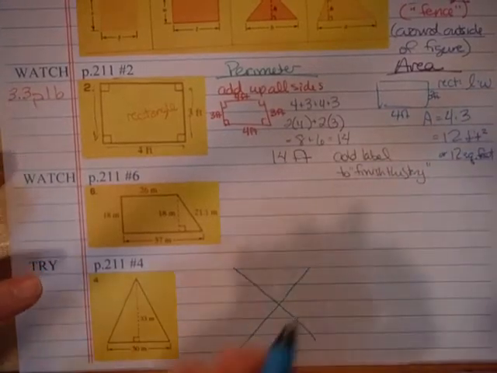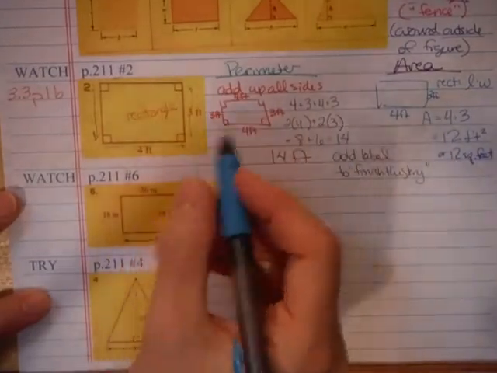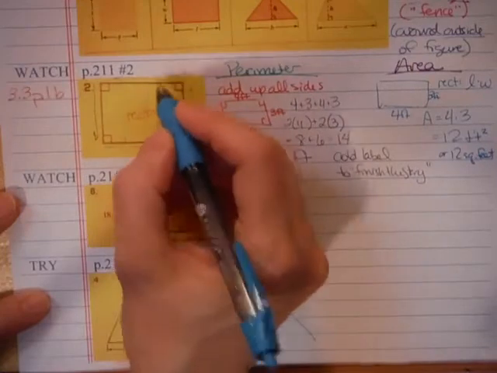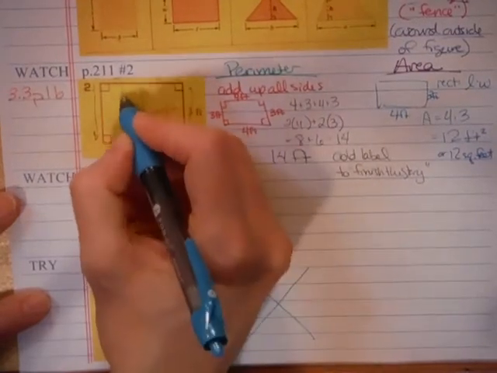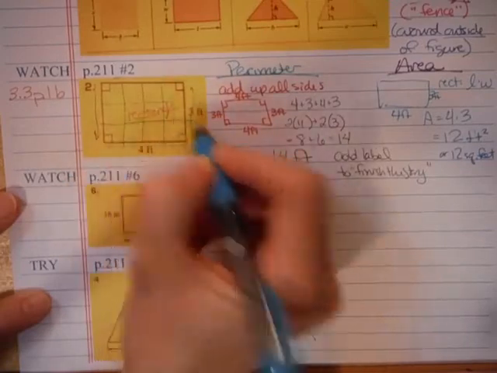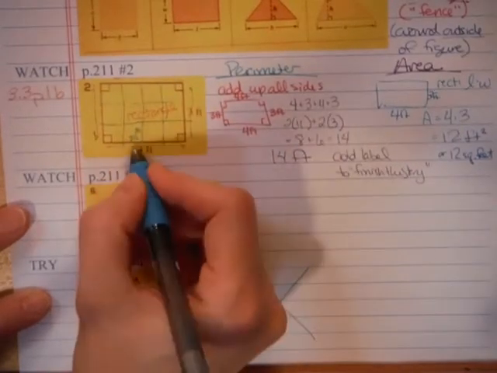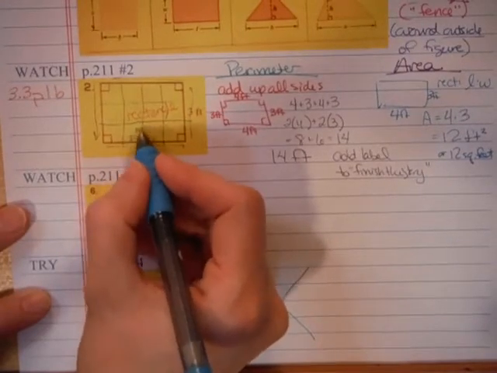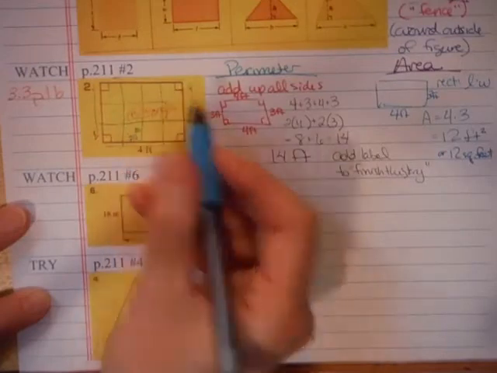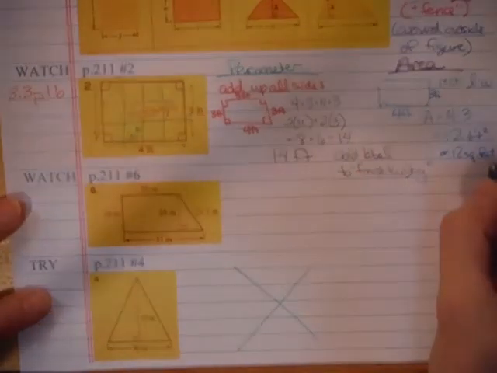Now why is that? Because what area is, it's saying how many 1-foot blocks will fit in this. So what they're saying is that if this is 4 feet, each one of these blocks that I could fit inside of it would be 1 foot by 1 foot. This is 1 square foot. 12 of these can fit inside this rectangle. That's what an area is. Okay, so 12 square feet is the area.